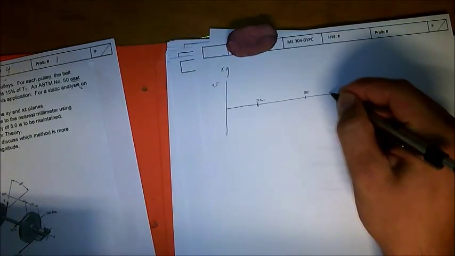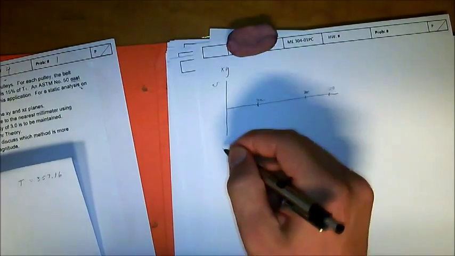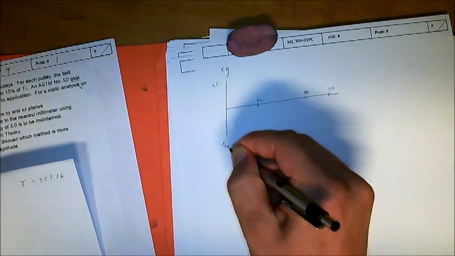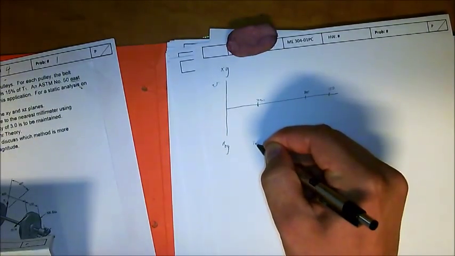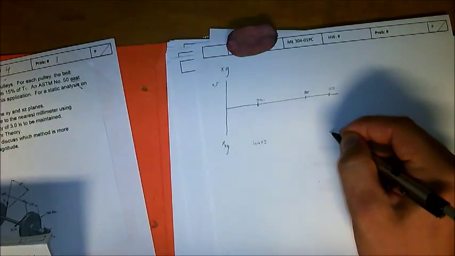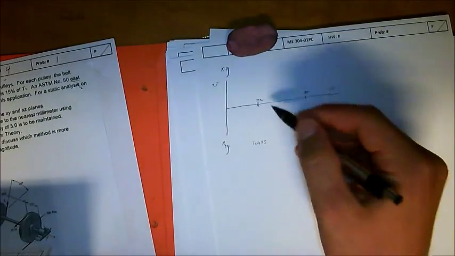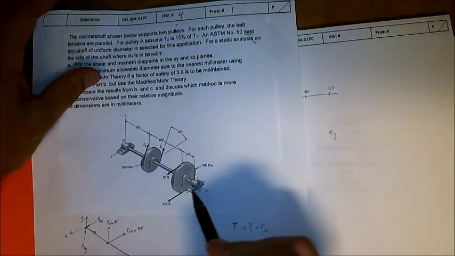And then right here we have reaction OY, and then we have T sine of 45, and then we have reaction CY. In the XY plane, you can see from right here, this T force doesn't have any effect, so we can just ignore it on this shear moment diagram.